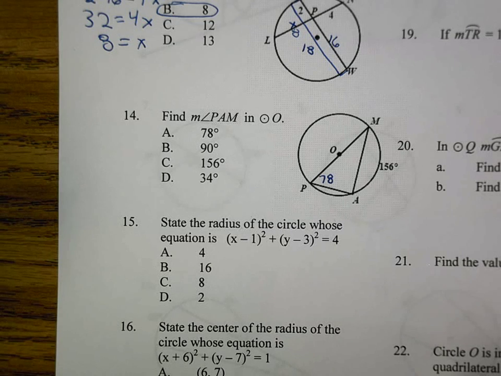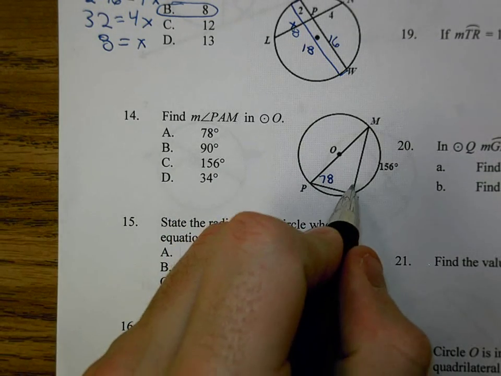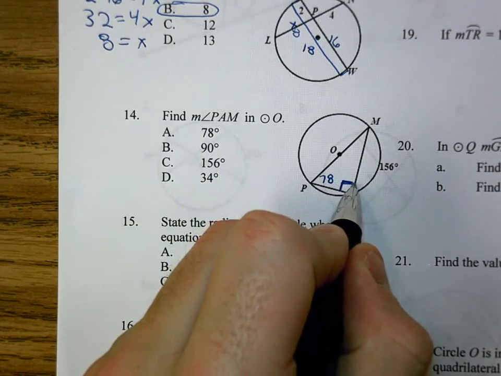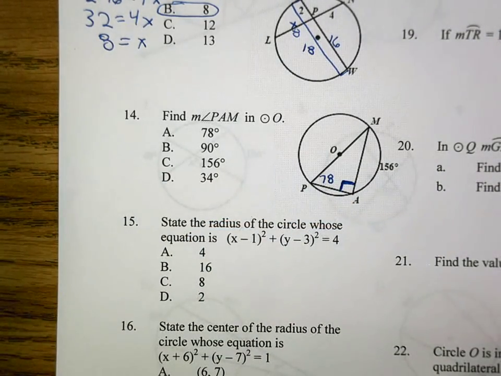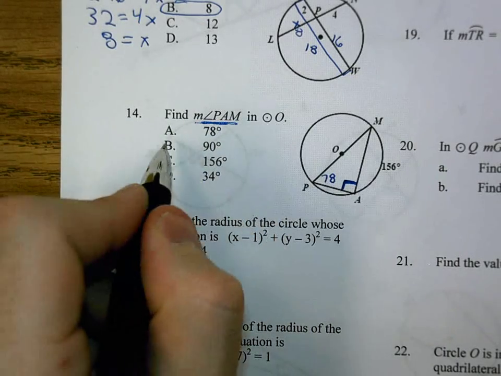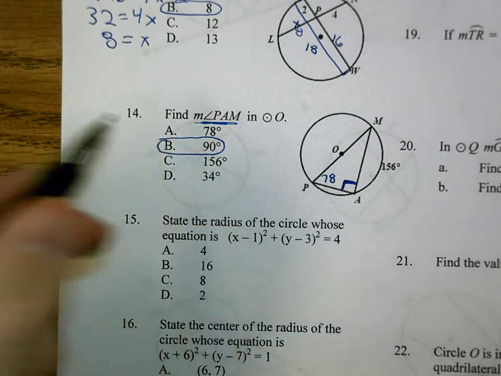Now when we have an inscribed triangle where the diameter is one of the sides of the triangle, it tells us it's actually a right triangle. So angle A would be a right angle, which is also angle PAM. So that's our answer, 90 degrees.